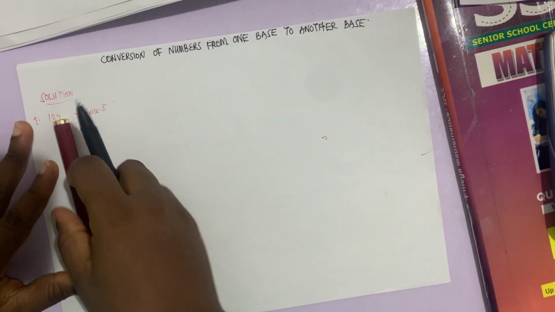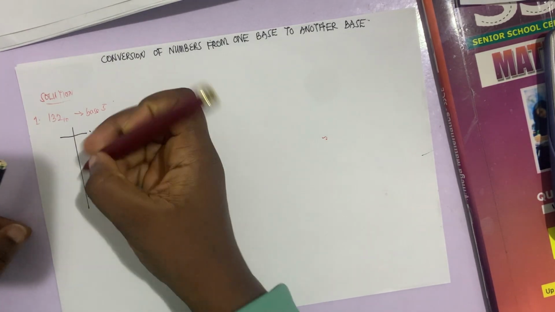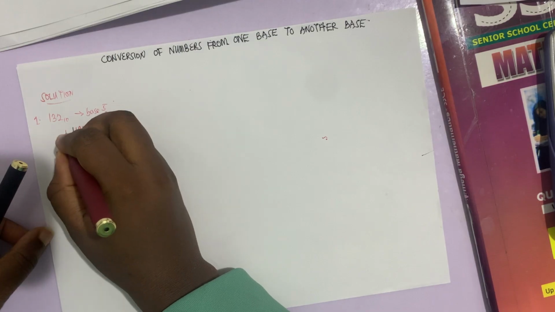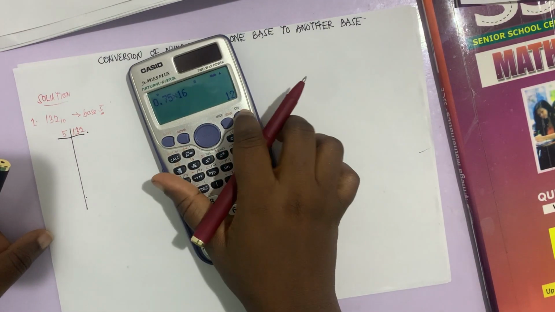The first thing we will do is to draw a table. Then write the base 10 number on the right hand side, the base we want to convert to on the left hand side. So use your calculator to continuously divide.